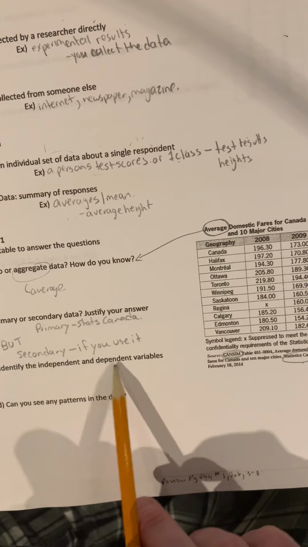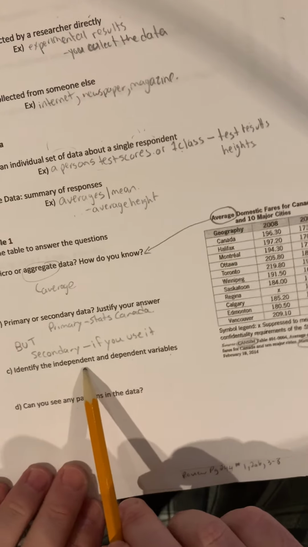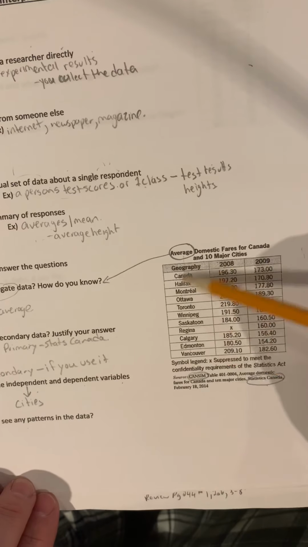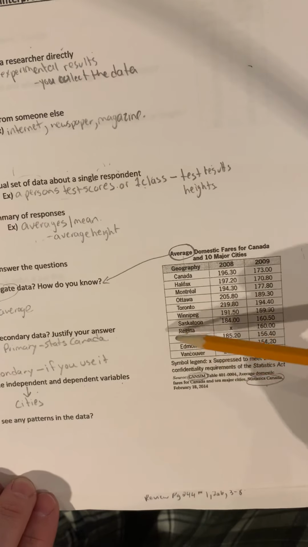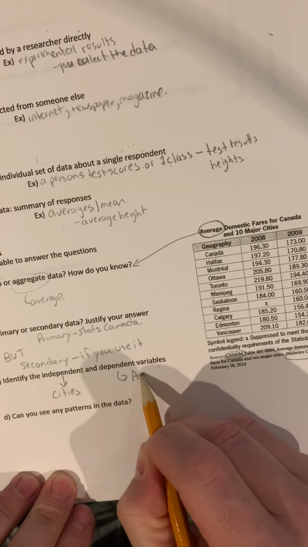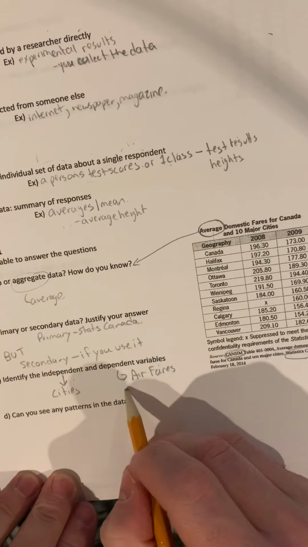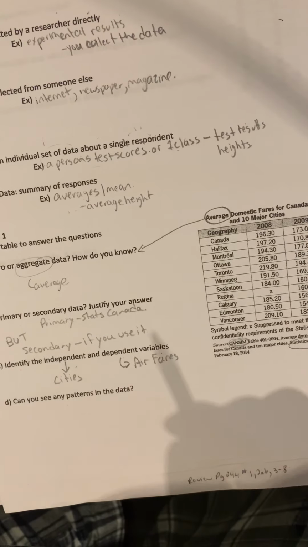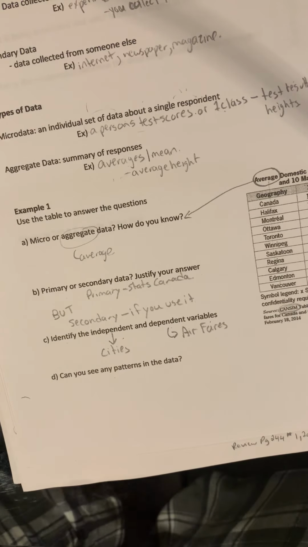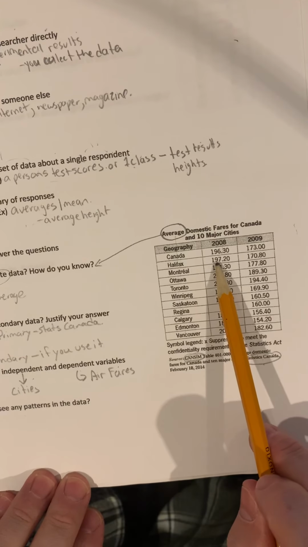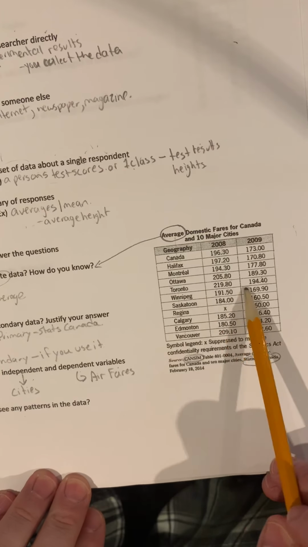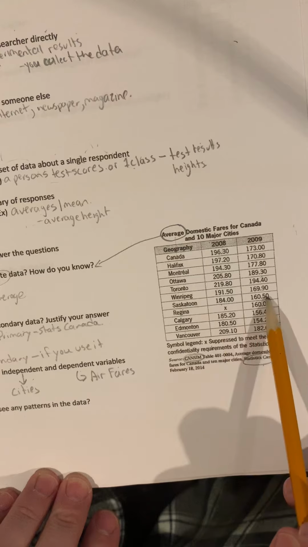Next, identify the independent and dependent variables. Okay, so the independent variables are the cities that we're looking at. So it's always the first column is your X, which is your independent, and then your dependent is your Y's, which would be the airfares or the flights, the cost of the flights. Okay, and D says, can you see any pattern in the data? If you look at them here, so we go from 197 to 170, 194, 177, 205 to 189. It looks weird because the flights actually decreased from 2008 to 2009.